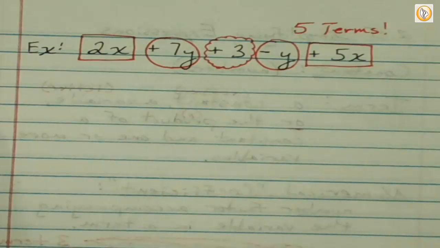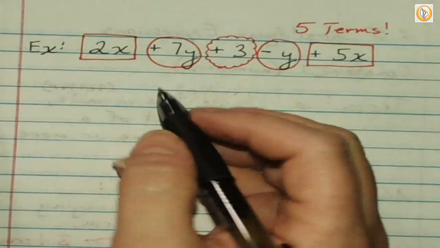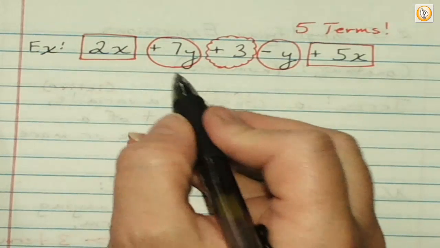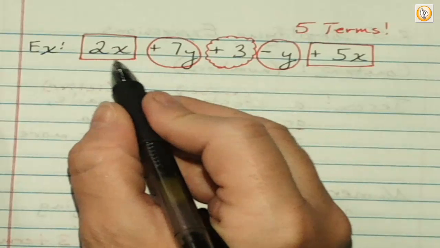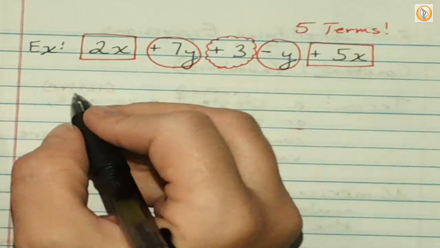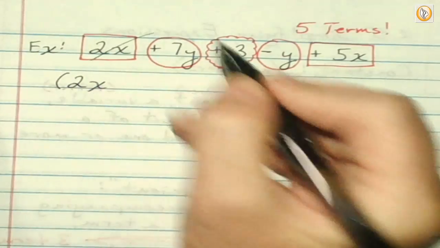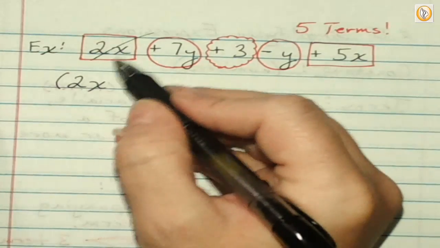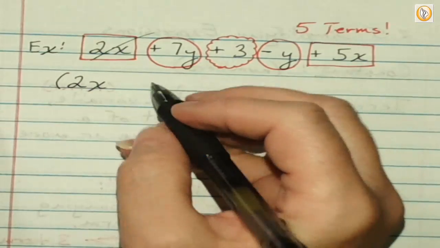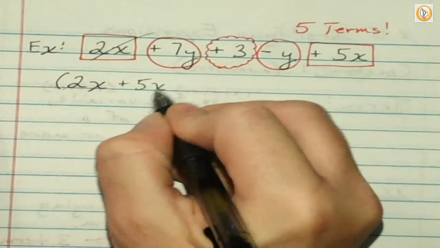So we are going to rewrite it, and you're doing it like I'm telling you. Let's start with the 2x, and we'll go in alphabetical order. You're going to put it in parentheses. I have 2x plus 5x, and I'm crossing them out because it'll help you not get confused.